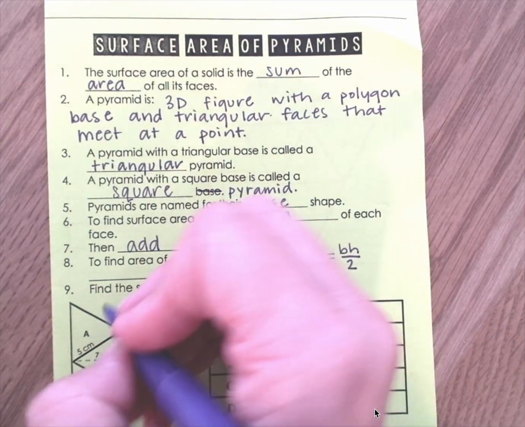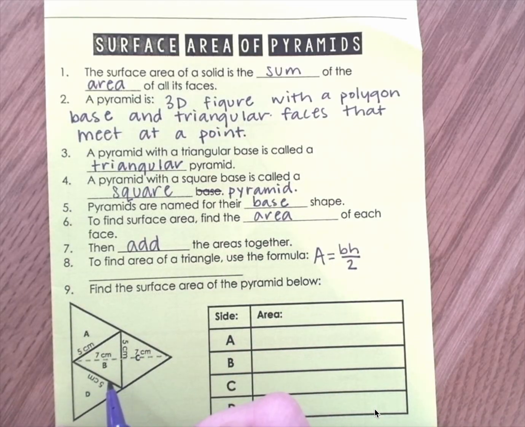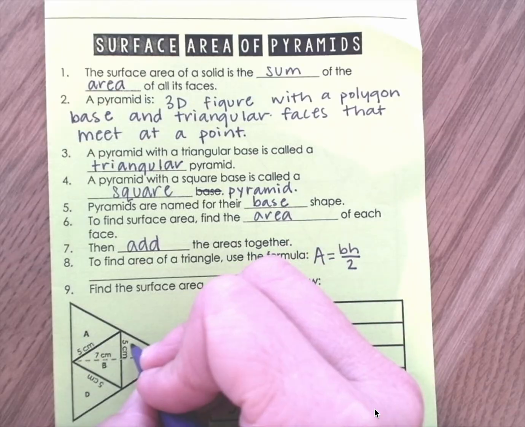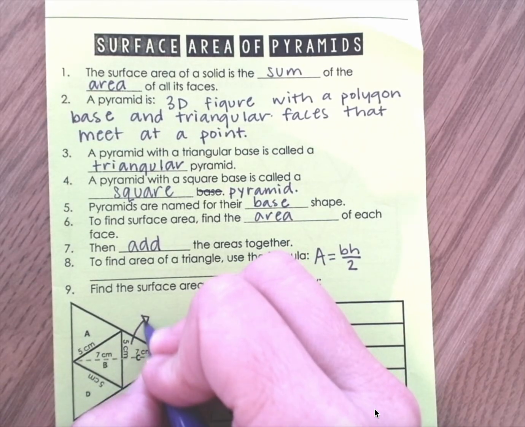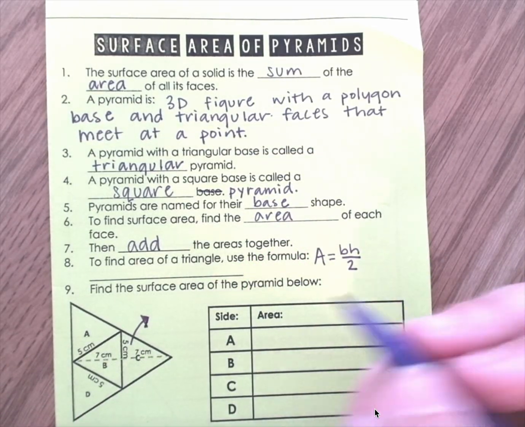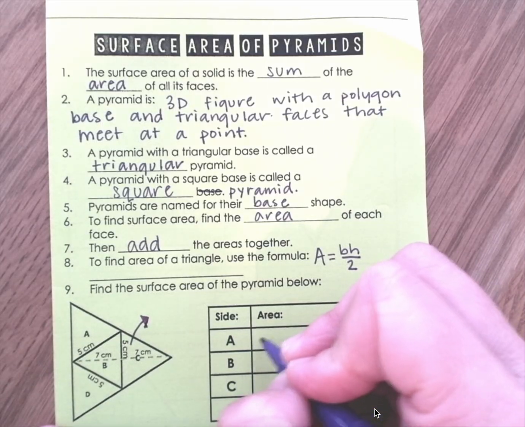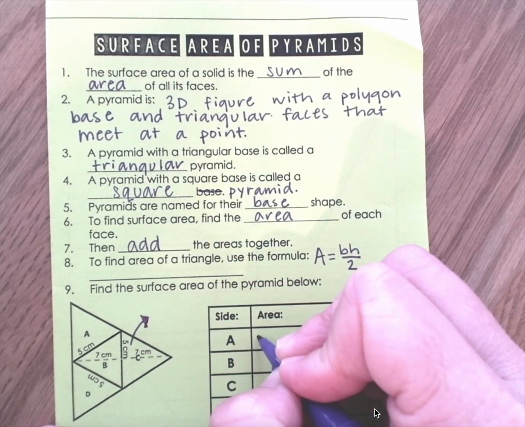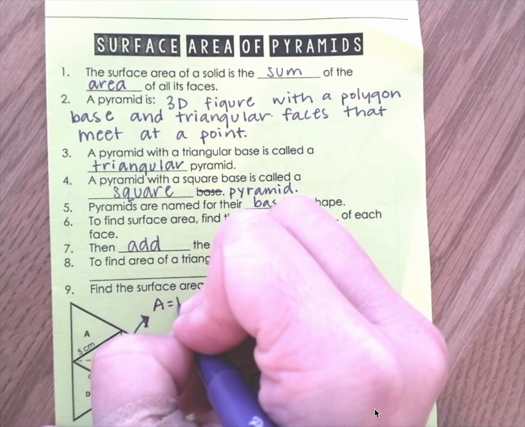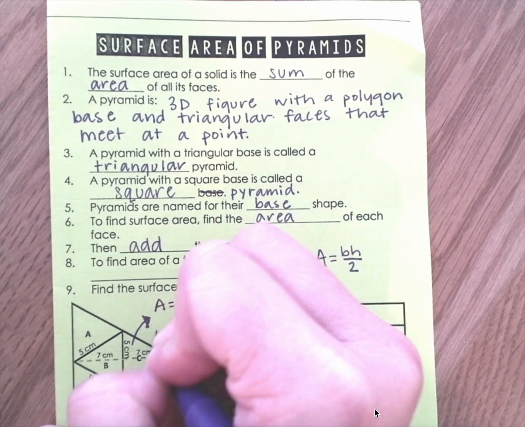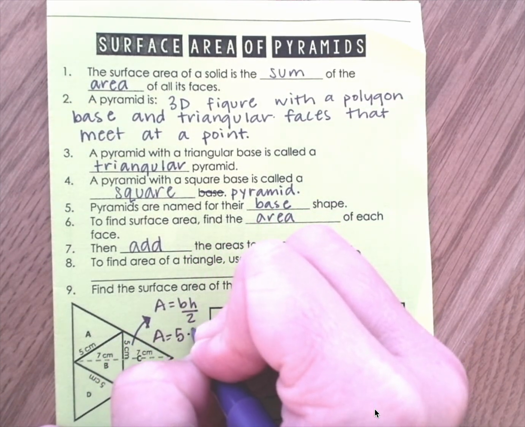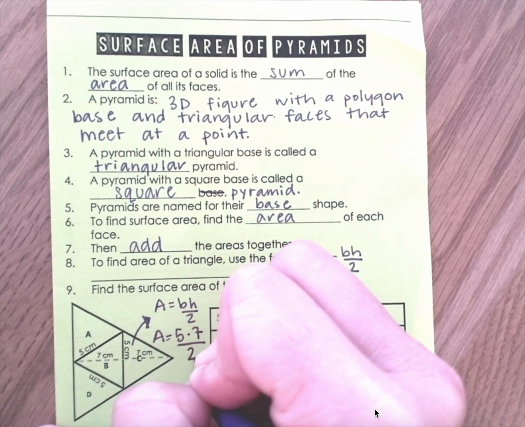So if you see, we have our triangles, and all of our triangles are the exact same. They have a height of 7, and their base is 5. So I'm just going to use this triangle right here, and I'm going to come off to the side, and plug in what I'm doing. So I know base times height divided by 2. So my base is 5 times 7 divided by 2.